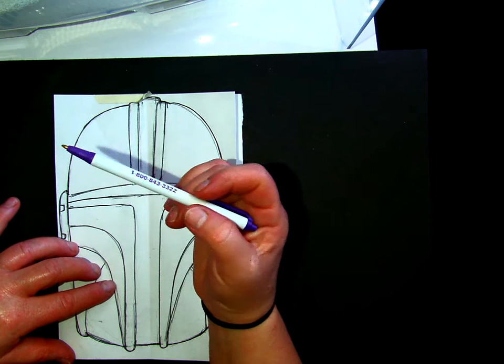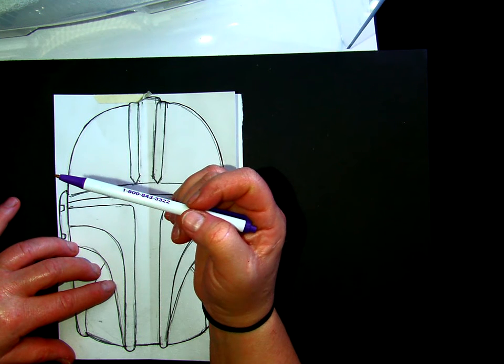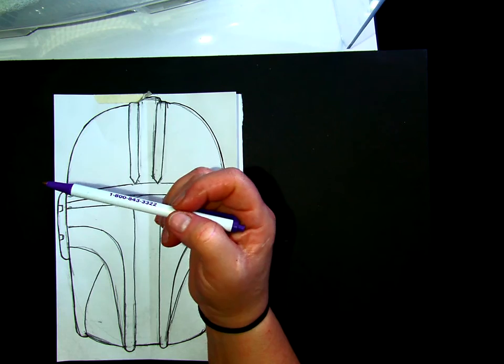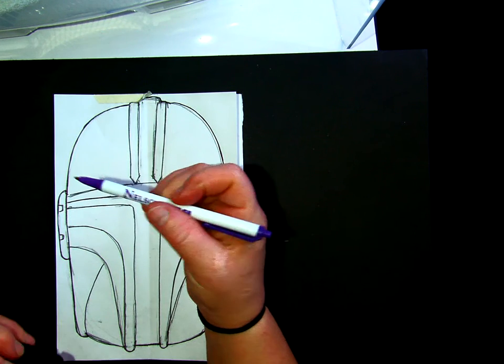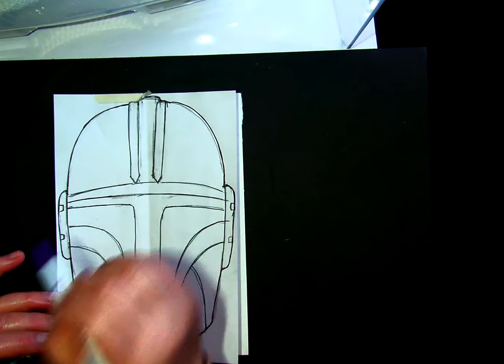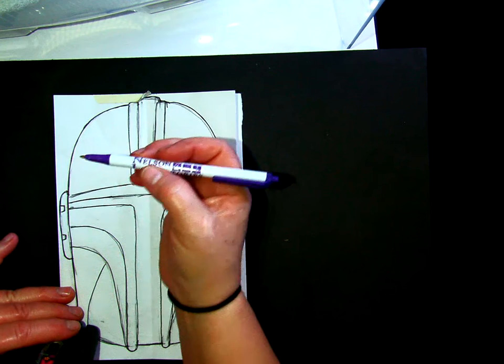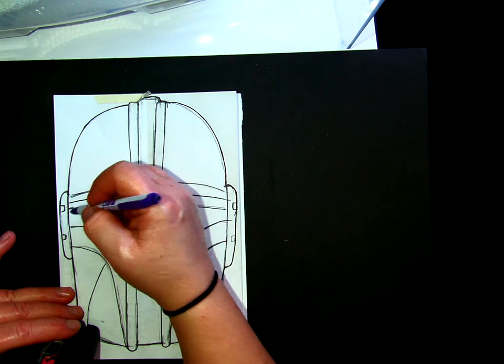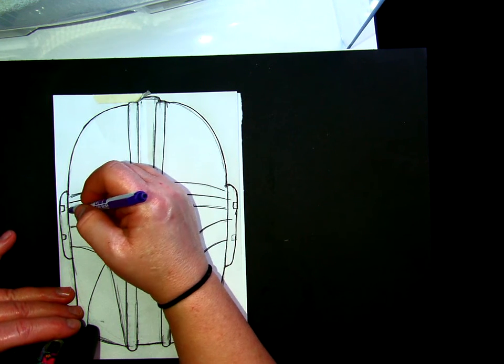Any ideas why we'd use a pen? Yes, ma'am. Yeah, she said it's harder and it can push on the paper. That is exactly it. Because if I use a pencil, I'm probably going to break my lead pushing down. And guys, you don't have to push incredibly hard, but you need to put a little pressure down.